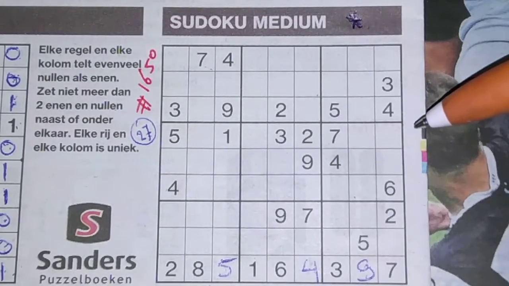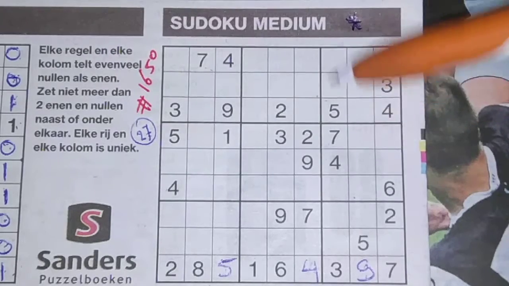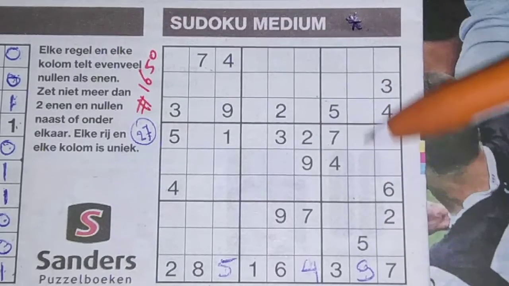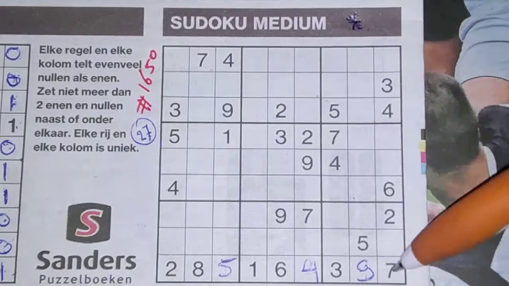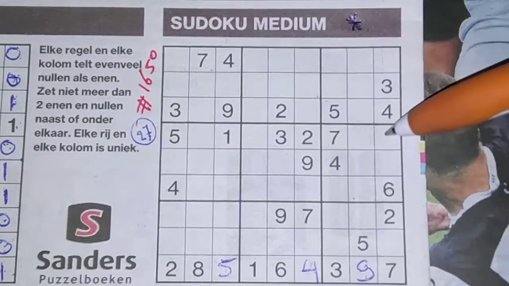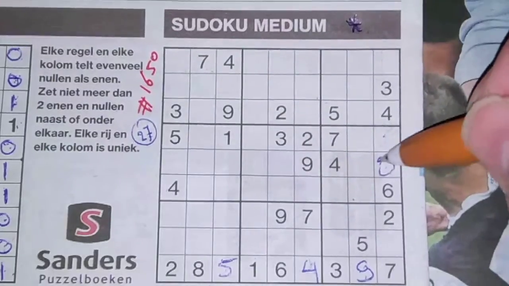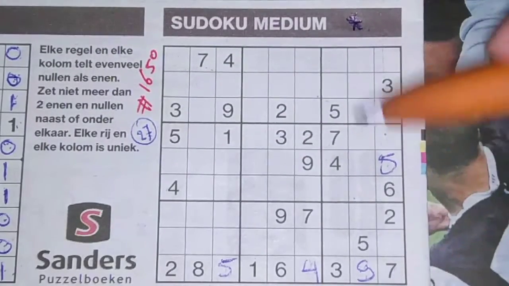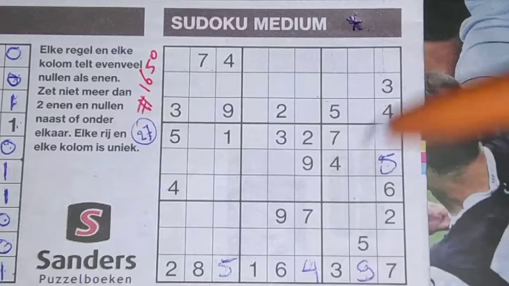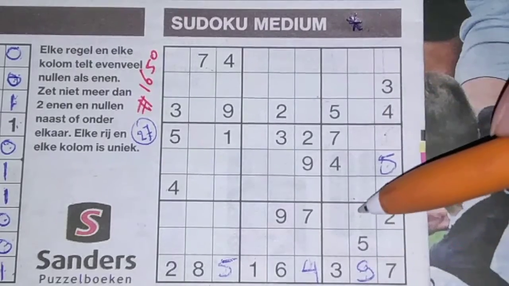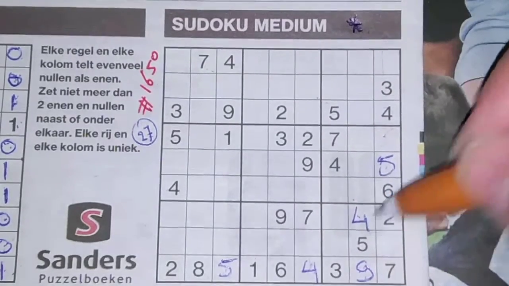5 in this column, 5 in the column next. So in the last column, the only 2 places for the 5 should be here or there. We see here 5, no 5 there, 5 should be here. 4 in the last column, 4 in that column. So the column between, the only place for the 4 should be there.